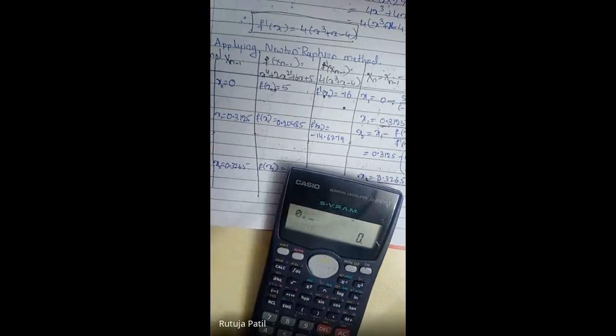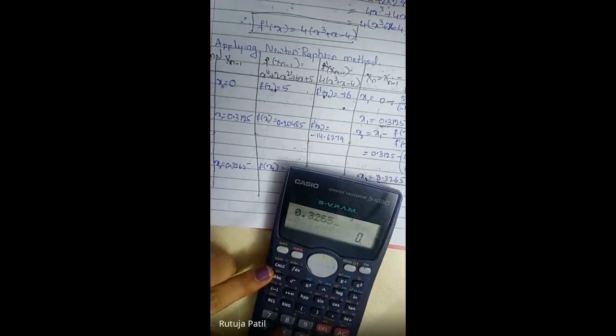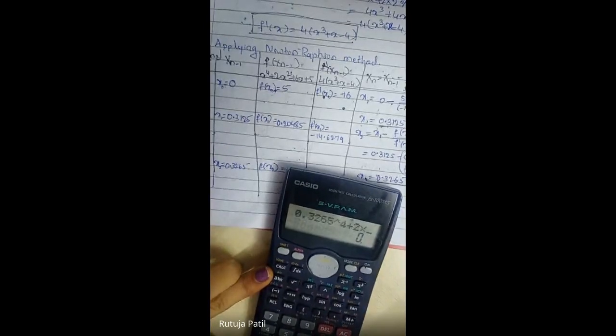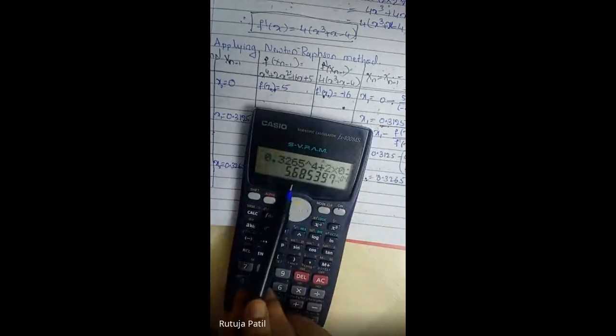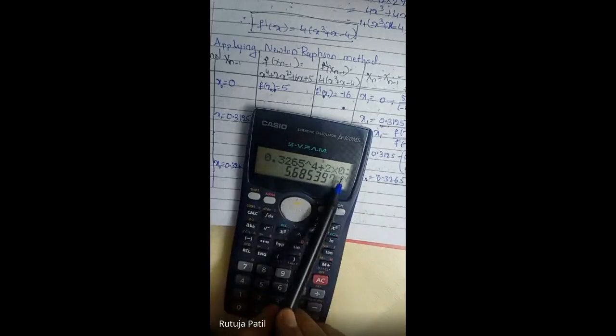So 0.3265 to the power 4 plus 2 into 0.3265 square minus 16 into 0.3265 plus 5. What is the value we got here? 5.68 something into 10 to the power minus 4.